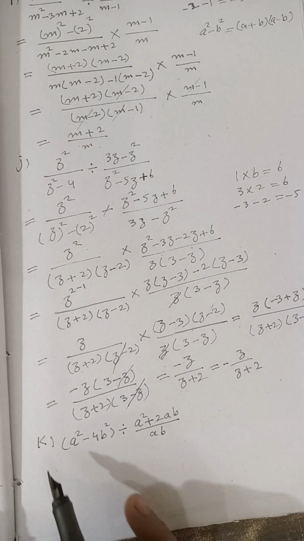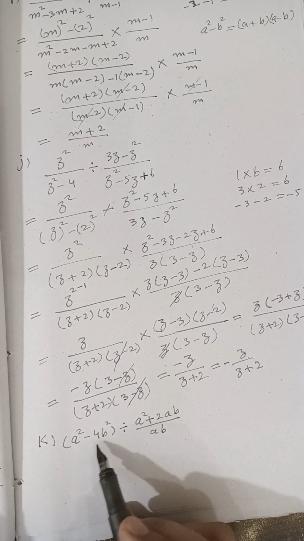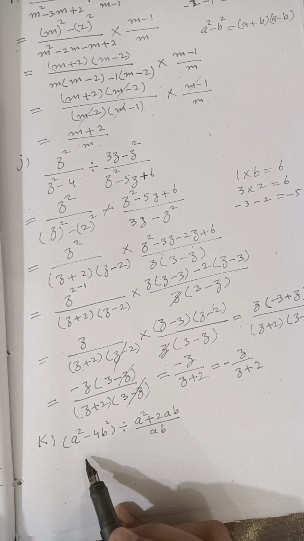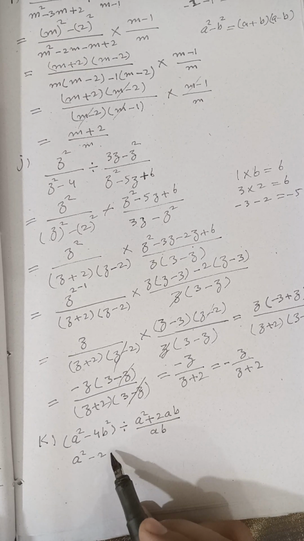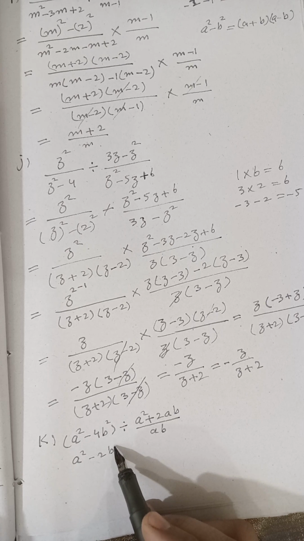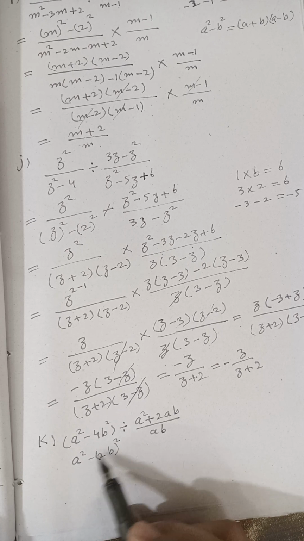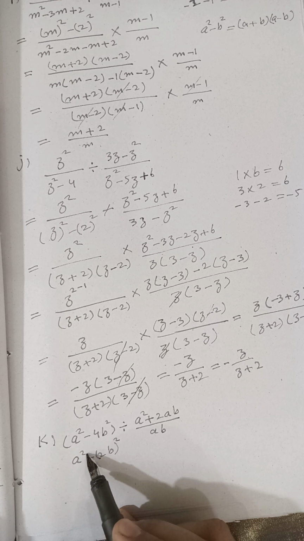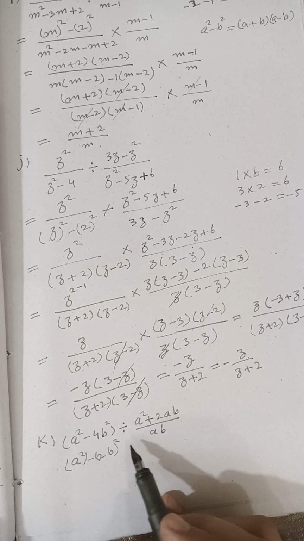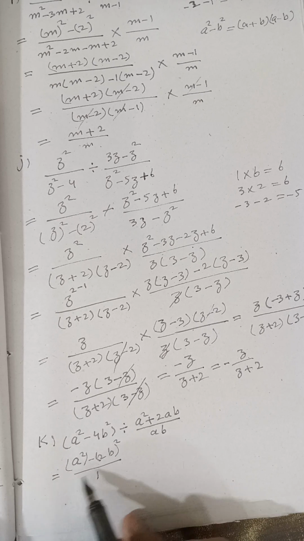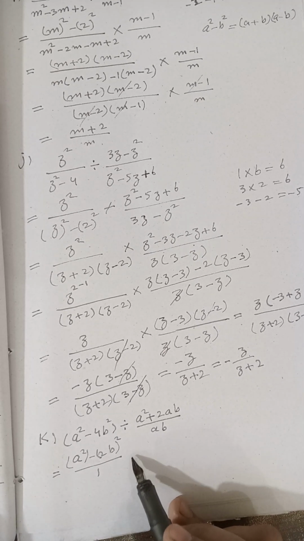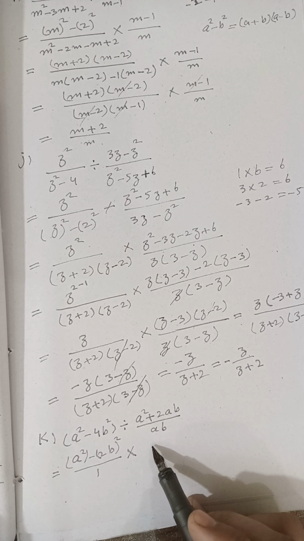Dear students, see K part. You have to apply the identity here: a square minus 2b whole square, and over 1 change into fraction form, and this division sign will be changed into multiplication.